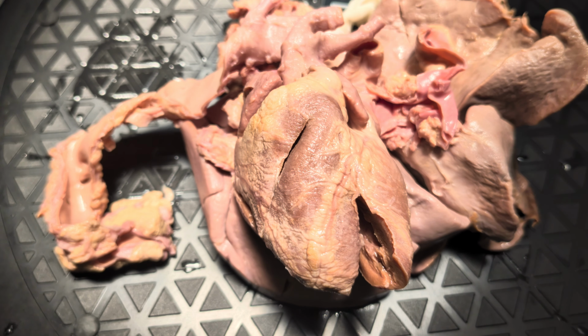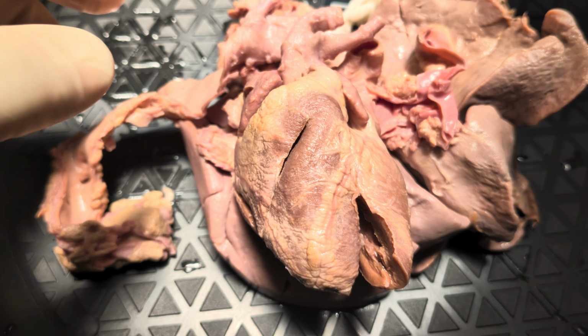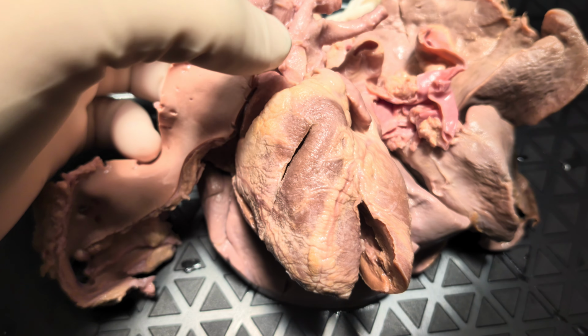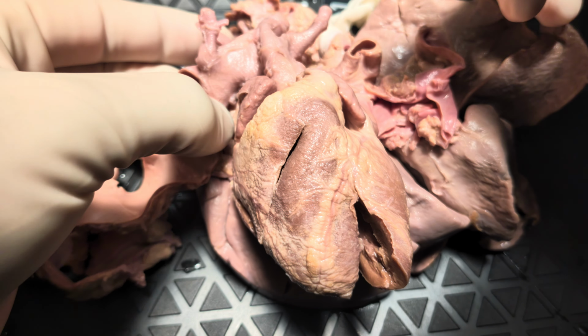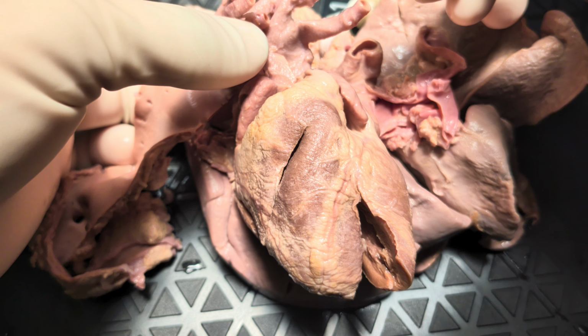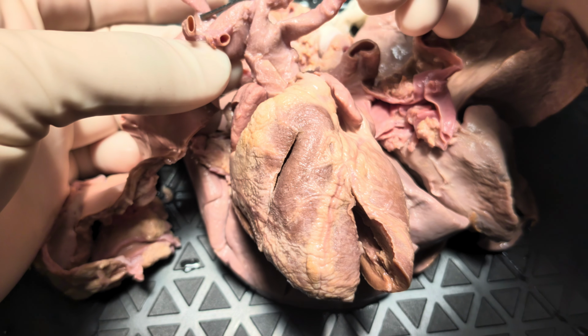Hey everyone, we've got another heart today. This is number 1581 in the collection, and we'll do a quick teaser and preview of the main phenotypic feature of this heart. And here we've got a right-sided aortic arch with a retroesophageal left subclavian.